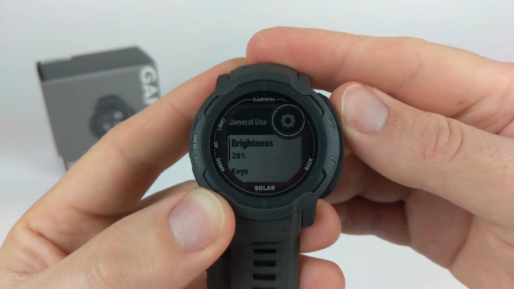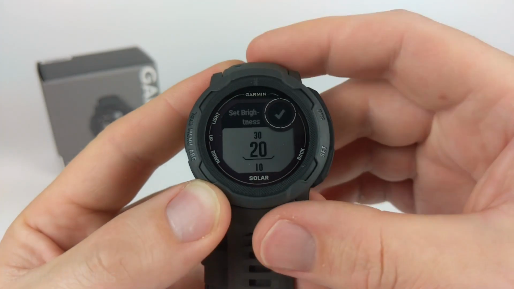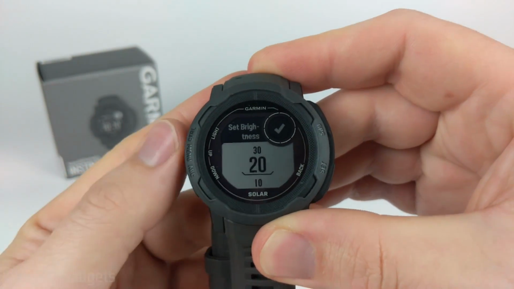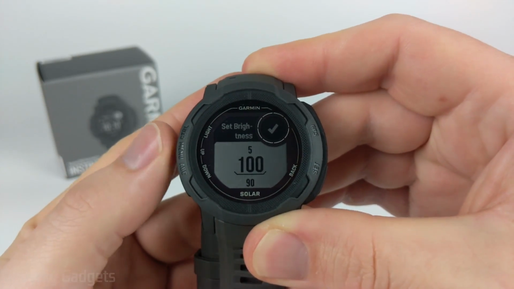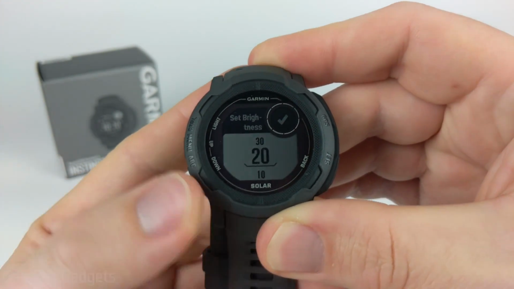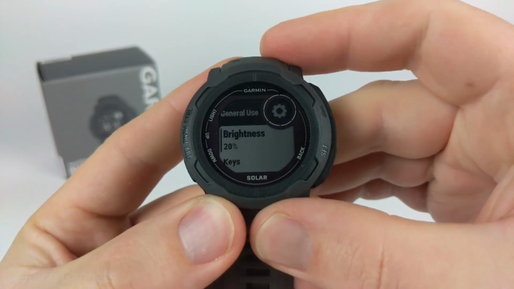First, we have the brightness of the backlight. So you can select in here and choose whatever brightness you want. I find that 20 works great, but you can turn it all the way up to 100% brightness if you like that. But this will affect your battery life significantly. Keep that in mind. So I'm going to choose 20%.